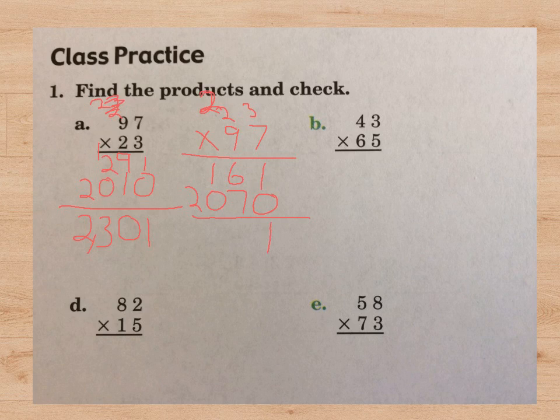1 plus 0 is 1. 6 plus 7 is 13. 1 plus 1 is 2. And 2. Now, look. These two numbers aren't the same. This number here is not the same as this number. And so what that tells us is we did something incorrect. And that's what checking will do for you. It'll show you whether you got the answer correct or not.